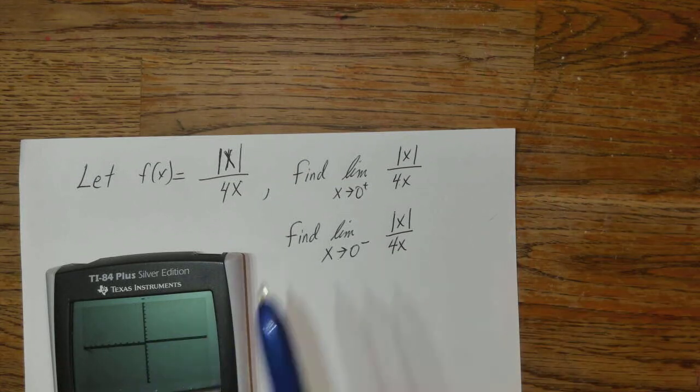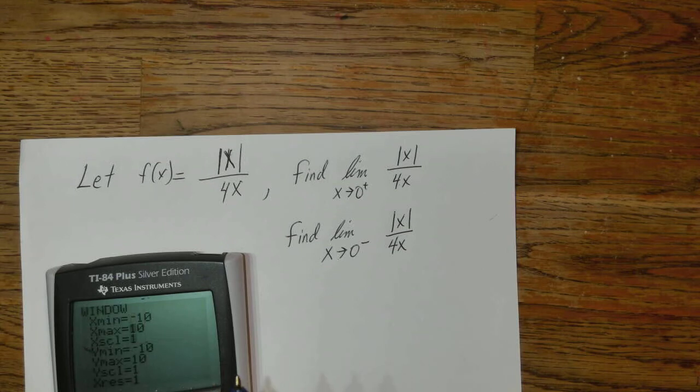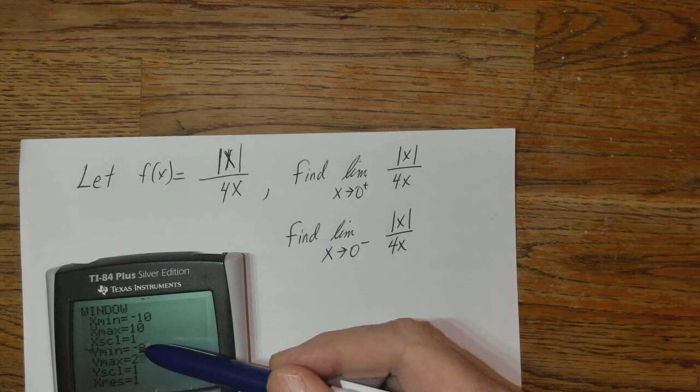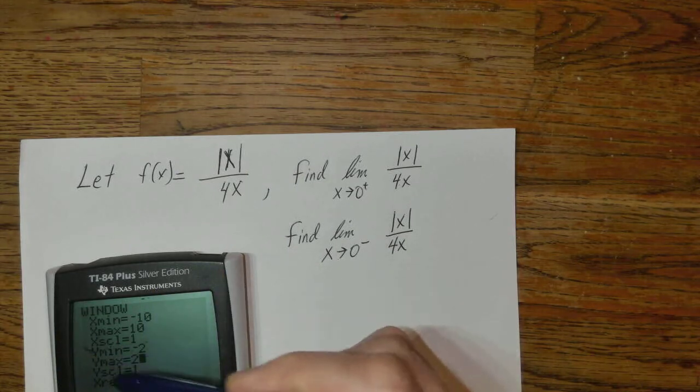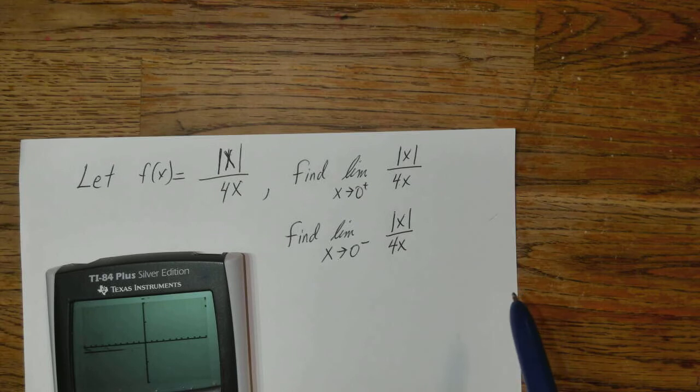That's hard to see. Let me close in a little bit. X is fine here. Let me go just -2 to +2 on the highest y value and the lowest y value. Okay, interesting.